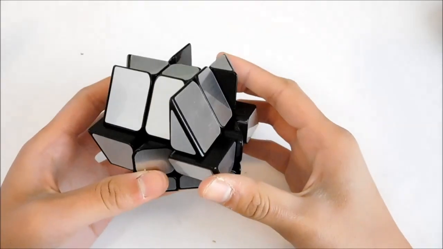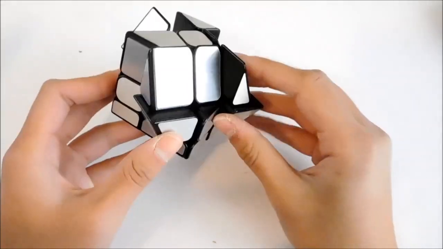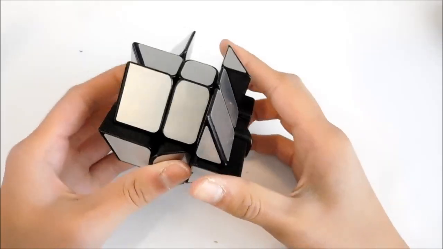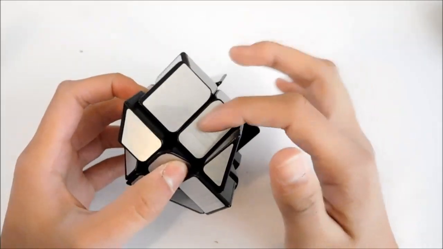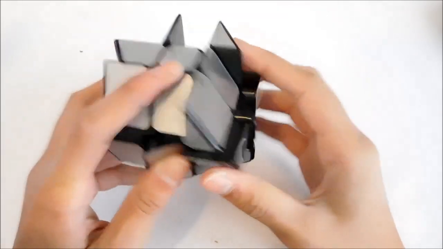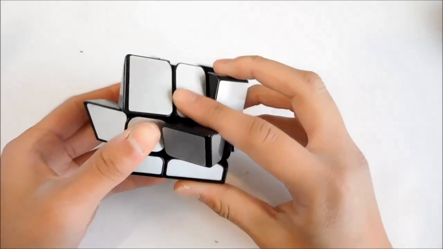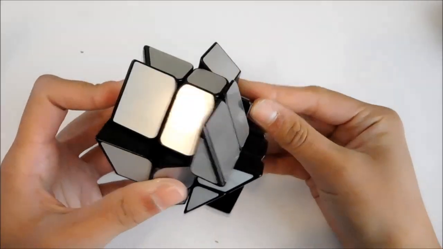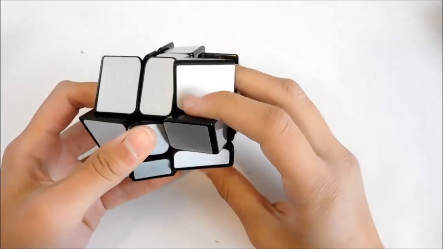Now we are going to move on to the middle layer, as you would for 3x3 beginner's method. The edge pieces are these ones, the slanted flat ones. You'll notice that it can be kind of hard to tell how to do it at first because you don't know the way that they face.